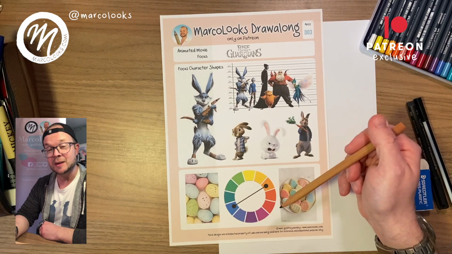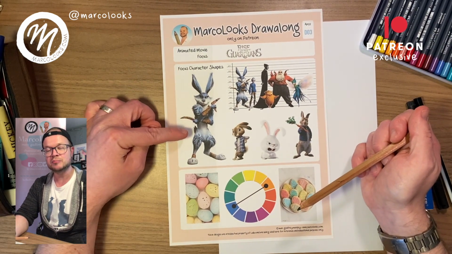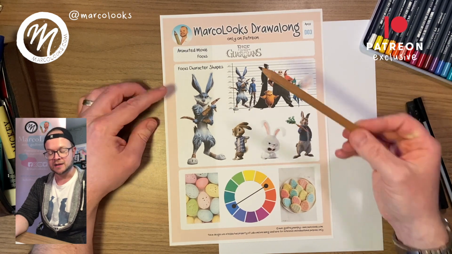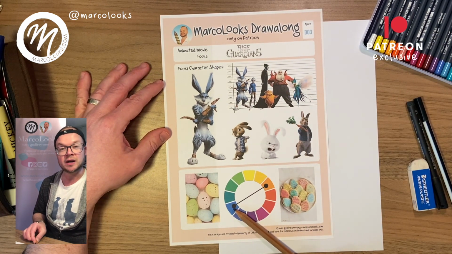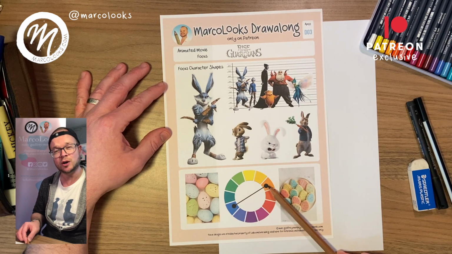And down here we have a colour palette, because the Easter Bunny up here is very blue. There's a lot of blue in him. So we have a colour palette with one line on blue, and a colour wheel rather, one line on blue, and directly opposite is orange.